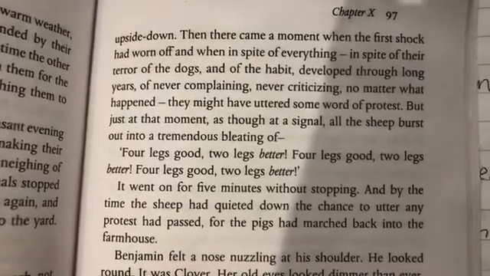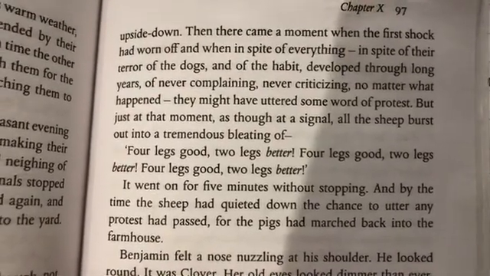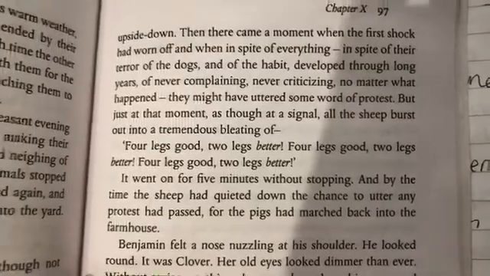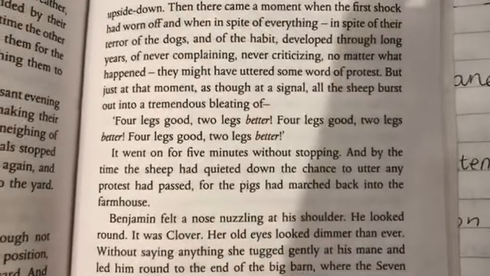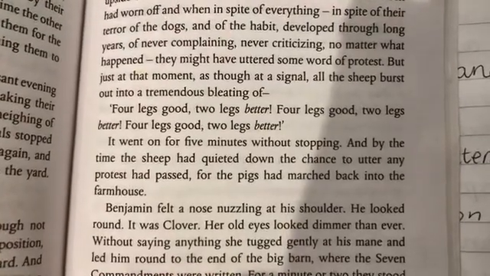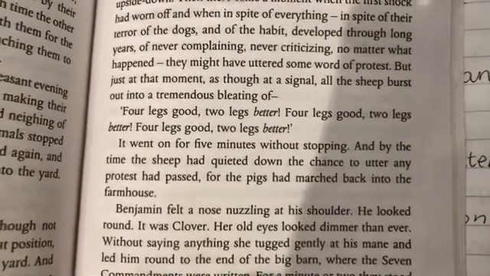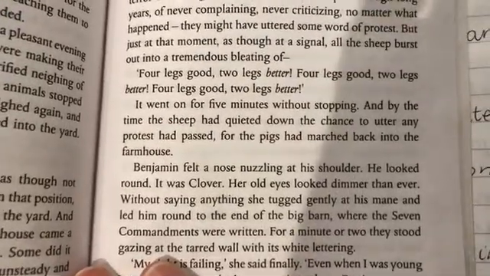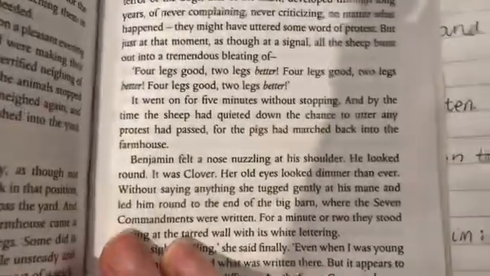But just at that moment, as though at a signal, all the sheep burst off into a tremendous bleating of 4 legs good, 2 legs better, 4 legs good, 2 legs better. It went on for 5 minutes without stopping. And by the time the sheep had quieted down, the chance to utter any protest had passed, for the pigs had marched back into the farmhouse.